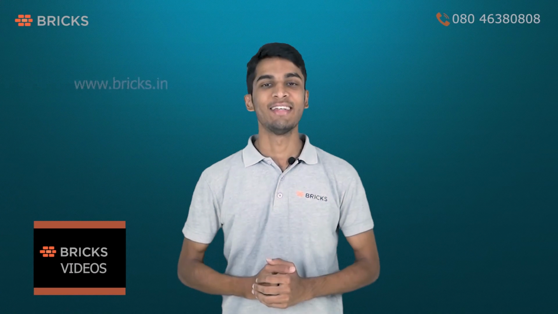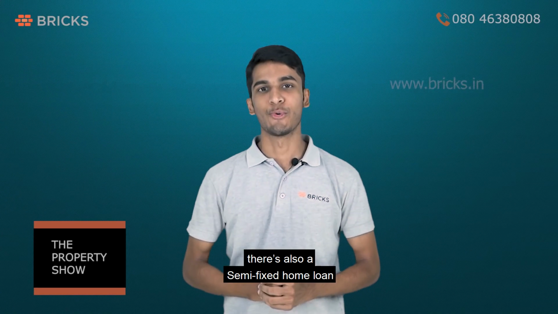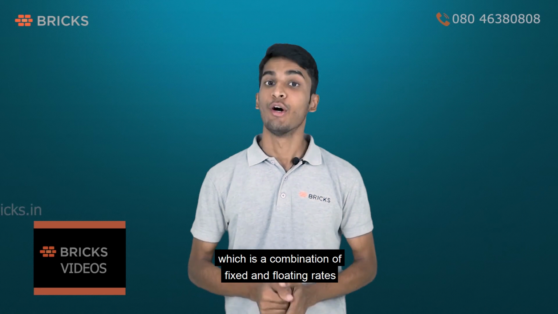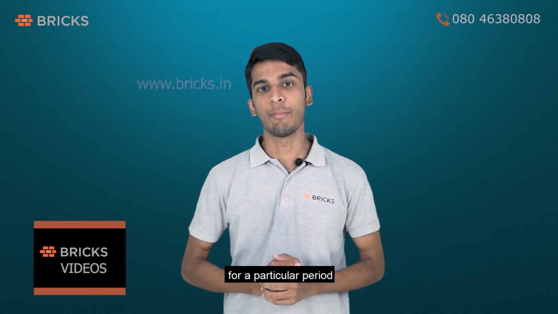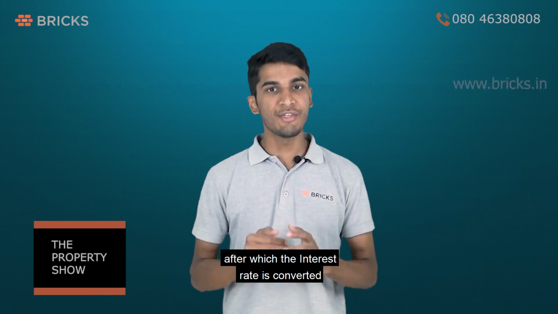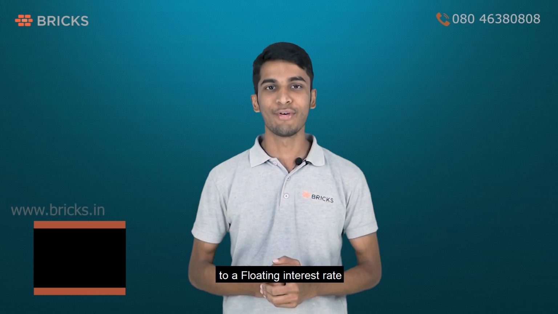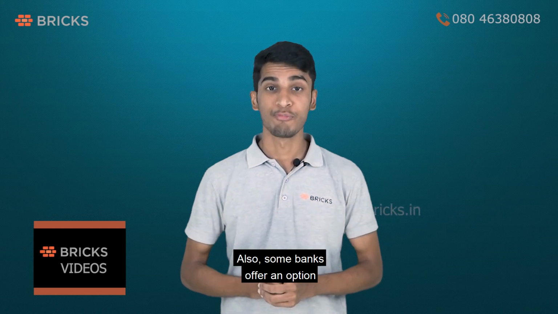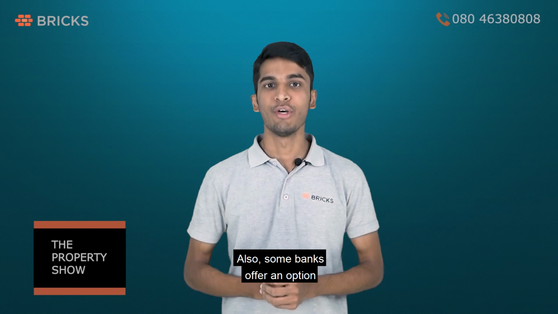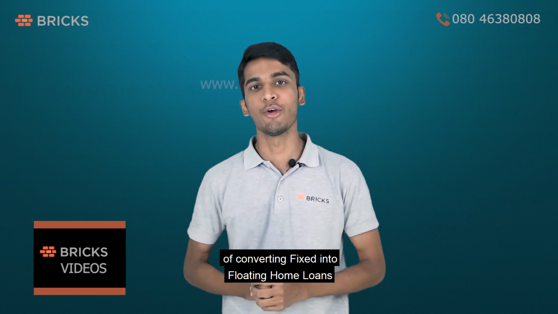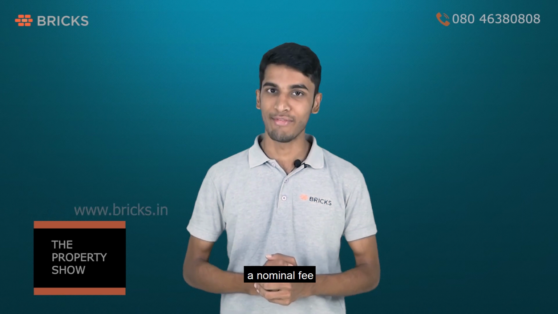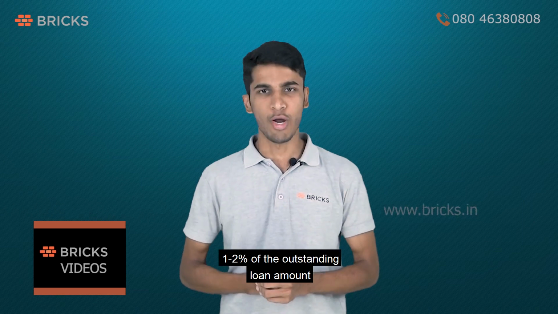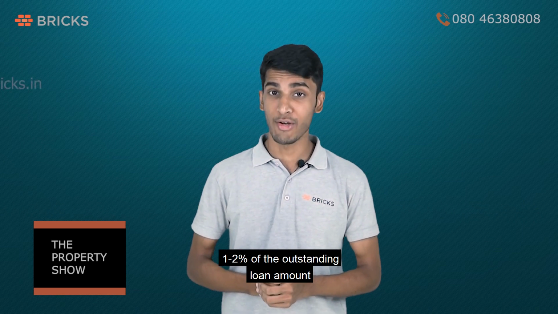Apart from these two, there is also a semi-fixed home loan, which is a combination of fixed and floating rates. In this type of home loan, the interest rates remain fixed for a particular period, after which the interest rate is converted to a floating interest rate. Also, some banks offer an option of converting fixed into floating home loans, where the borrower needs to pay a nominal fee, which is anywhere between 1 to 2% of the outstanding loan amount.